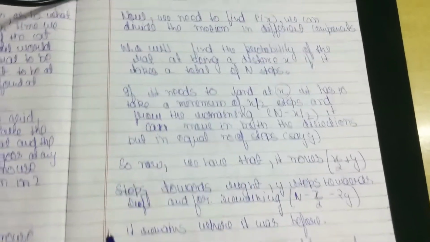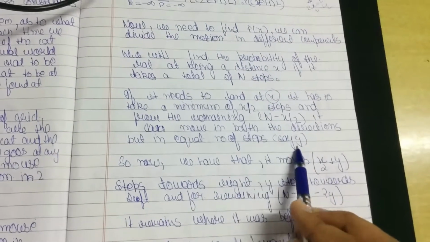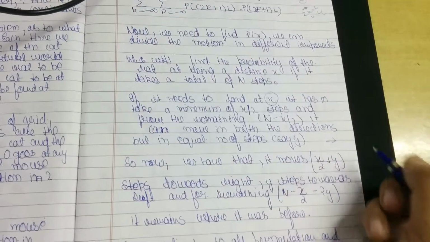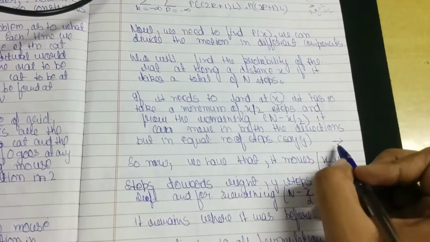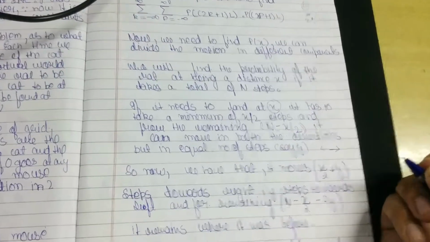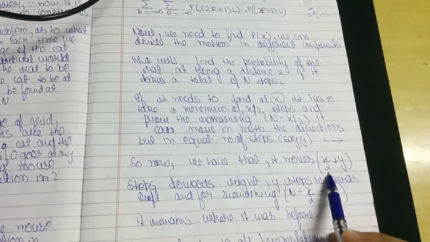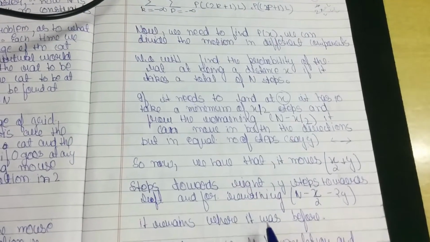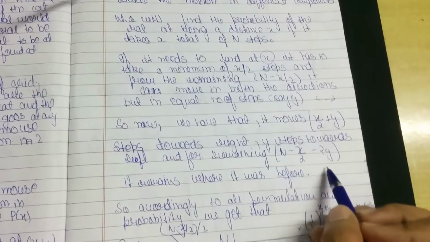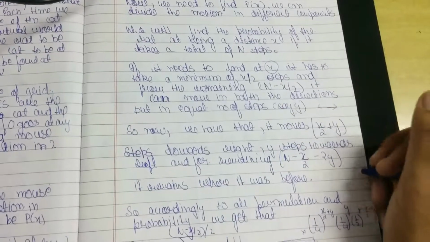Now let's say it makes y number of steps towards the right. We also want it to take y number of steps in the left direction, so that the net displacement remains 0. So the total number of steps towards the right is x by 2 plus y, and similarly there will be y steps towards the left, and the remaining n minus x by 2 minus 2y can be in the y direction.